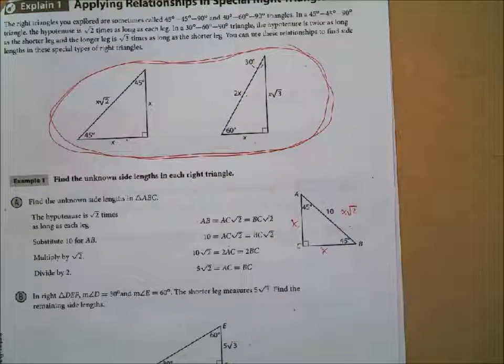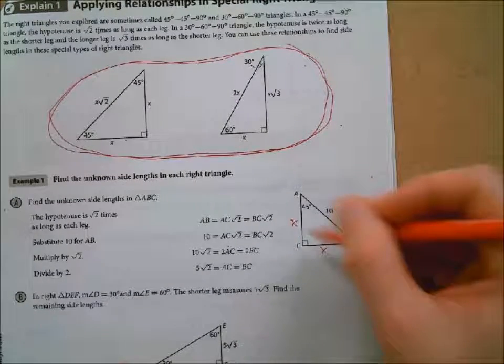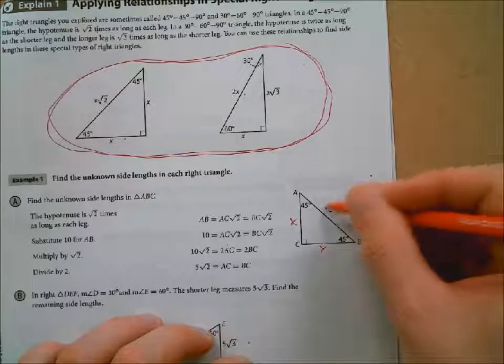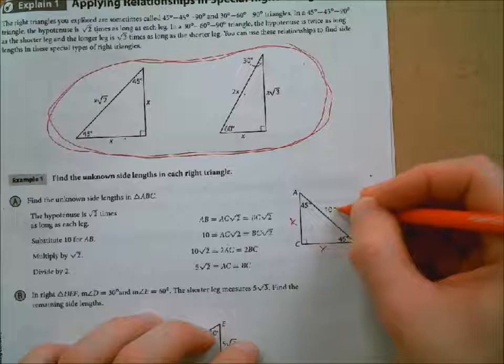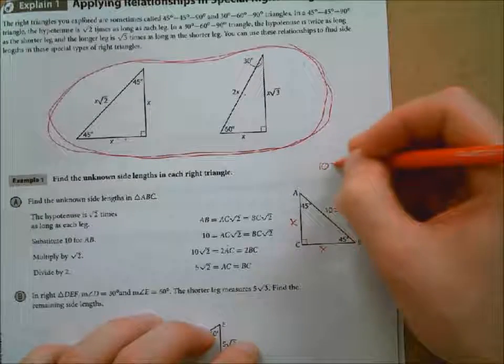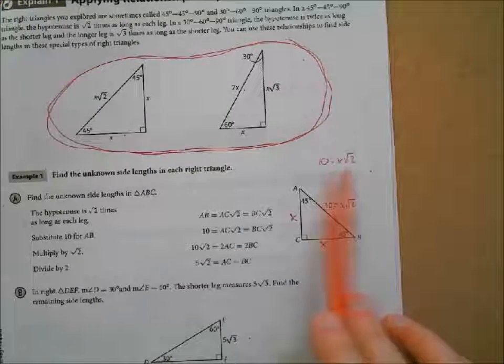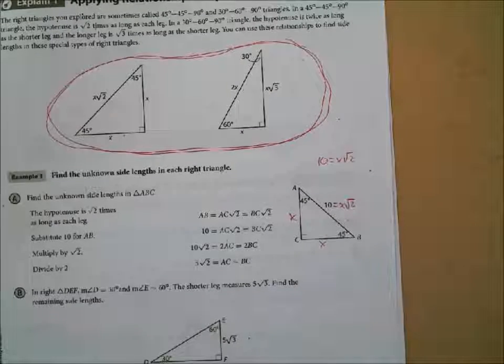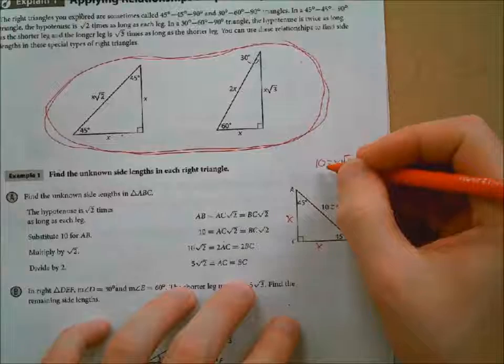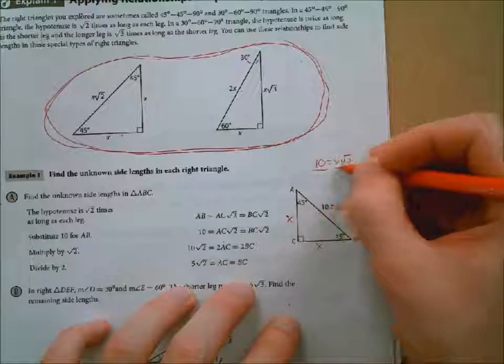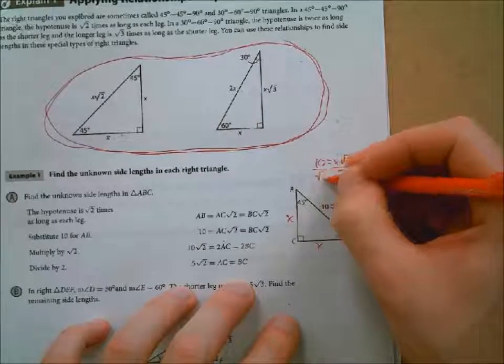Okay, so in order to find what these two x's are, I need to figure out what x is based on this relationship. So 10 is equal to the x root 2 side. So I want to get that x by itself. What do we need to do algebraically here to get the x by itself? Divide by the square root of 2. Yeah, divide by the square root of 2. Okay, and so we get x equals 10 over the square root of 2.